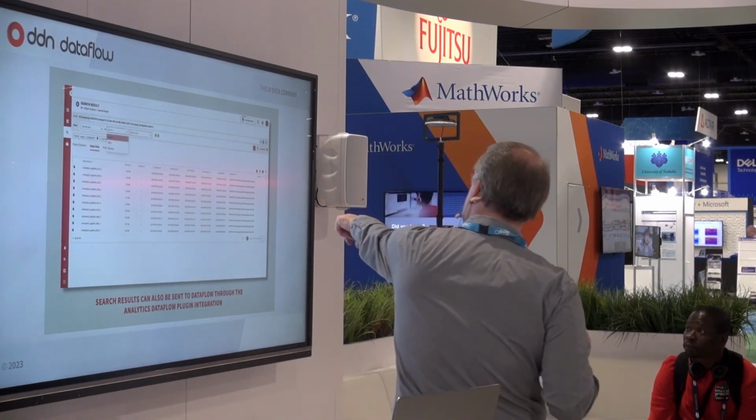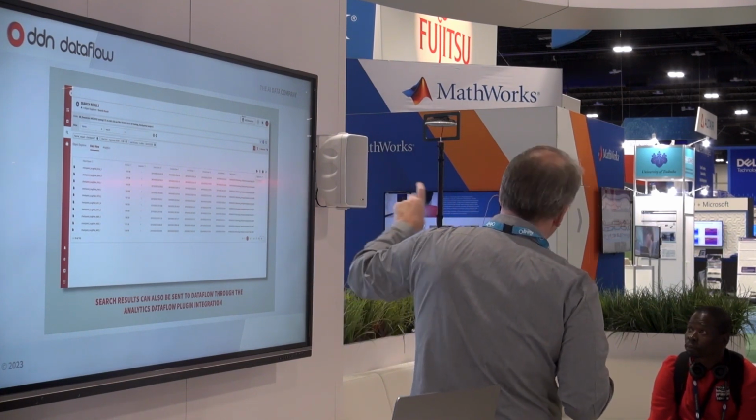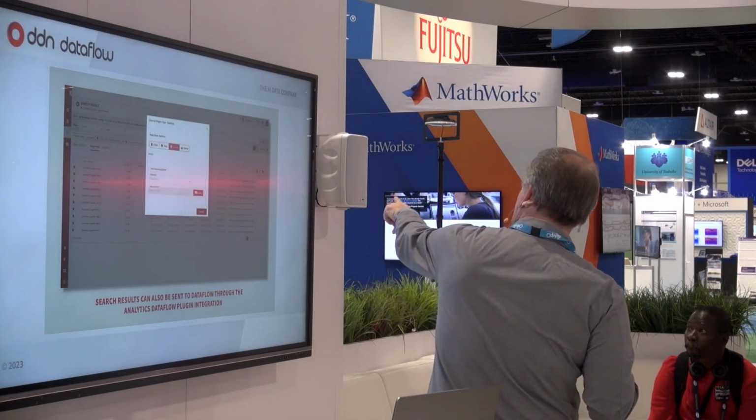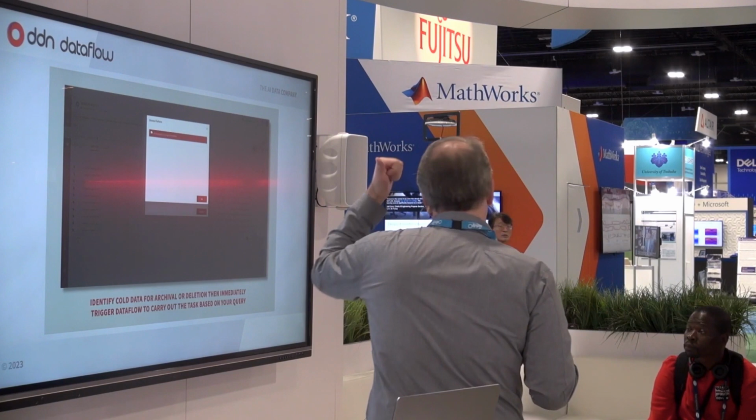And you notice in this search now, the little puzzle piece popped up. So we know where this data resides. It's online where we can do something with it. We click it, we tell them we want to archive it, where we want to go, launch it, it'll send it to the server for action.